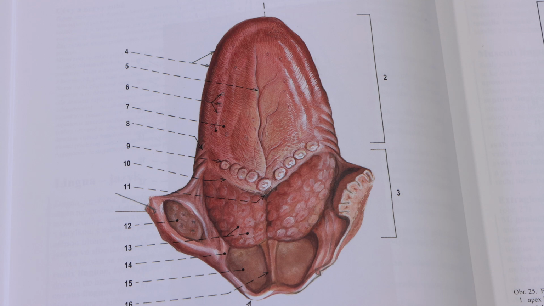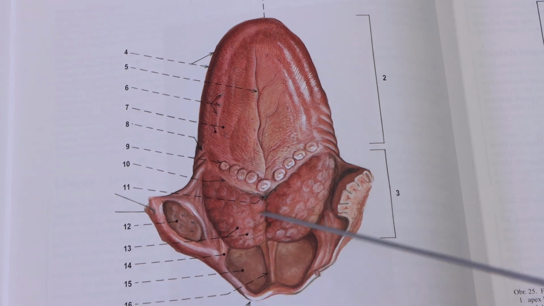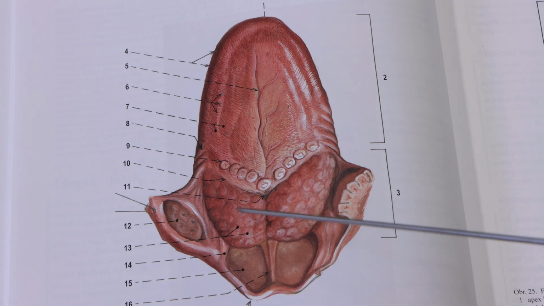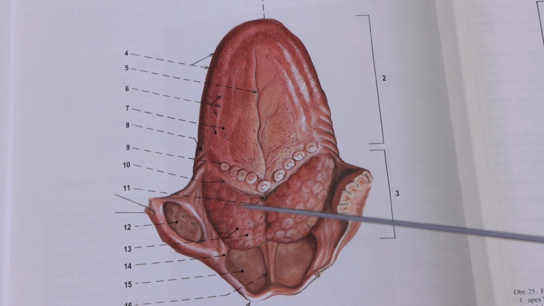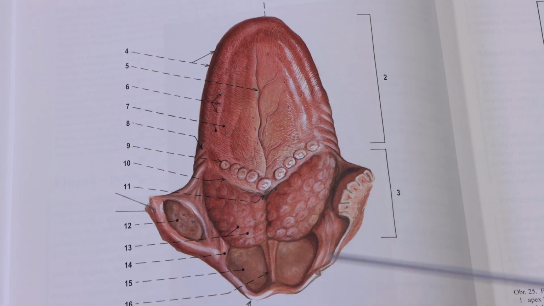If you go to the pharyngeal part of the tongue, or the root of the tongue, which is behind the terminal sulcus, we don't have papillae. We have lymphoid tissue, which is called tonsils, and here they are called the lingual tonsils.